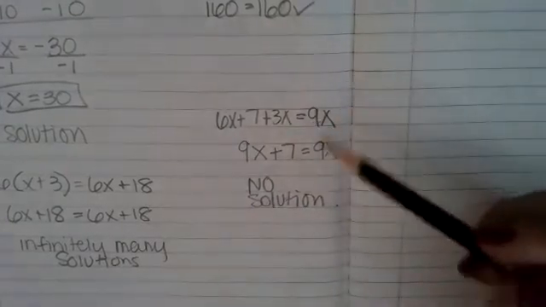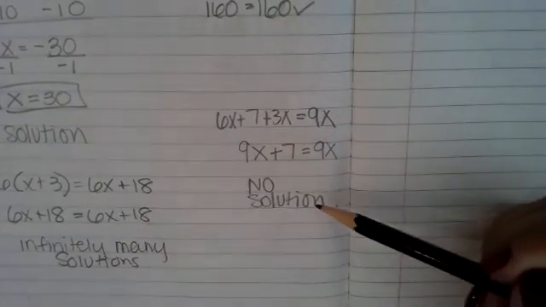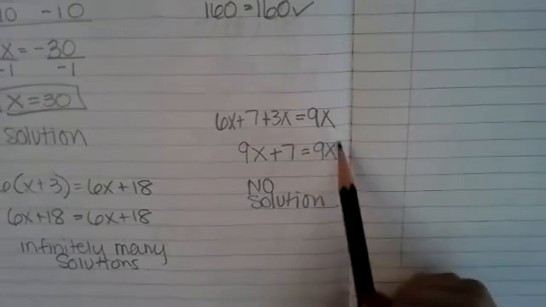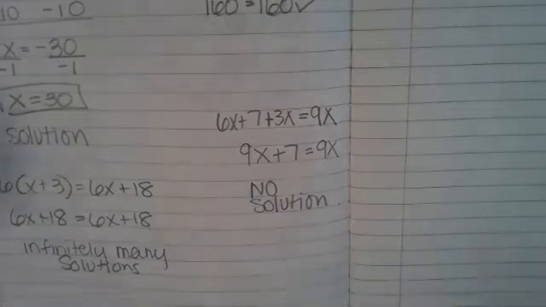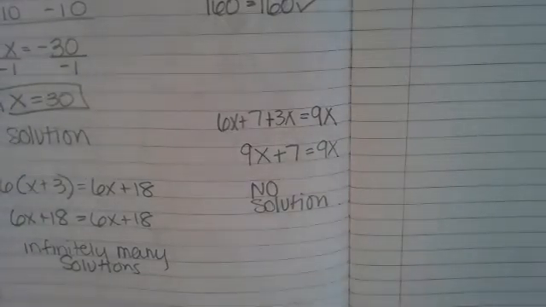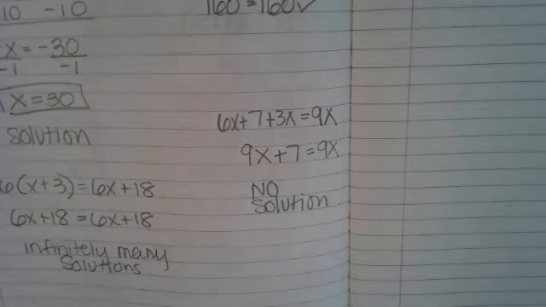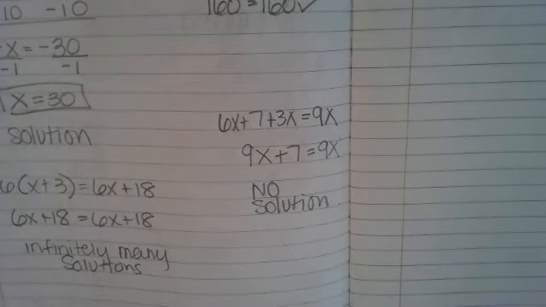And then we also do not check a no solution because at this point in time, I can already tell it's not going to work out mathematically. Okay, so the only time we are doing a check when solving our equation is to verify that a one solution answer is correct, and I'm mathematically making sure of that.